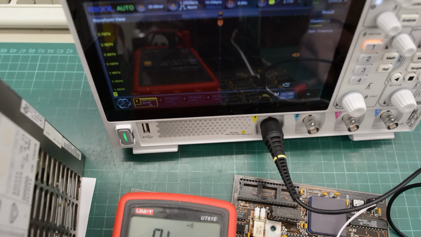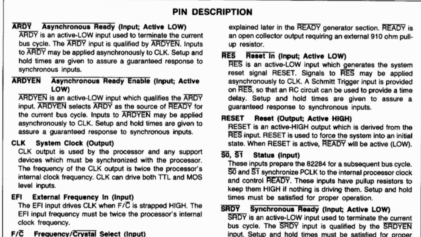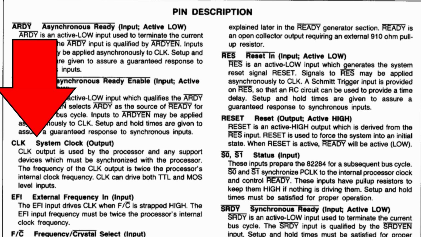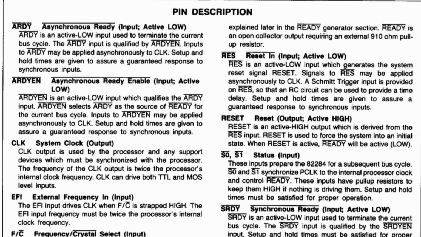If we check in the datasheets, the pin that's marked CLK, this is our system clock output. Clock output is used by the processor. The frequency of the clock output is twice the processor's internal clock frequency. So is it supposed to be 12 MHz at the CPU? Oh crap, I thought we were onto something here. But that clock speed is supposed to be twice the speed the CPU is running at. So back to square one.